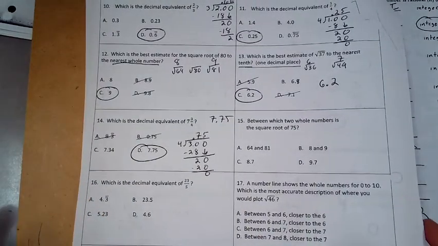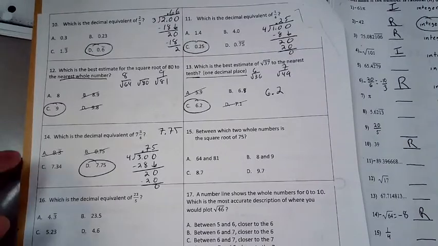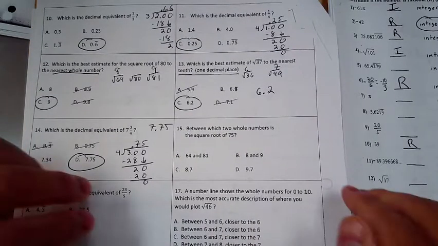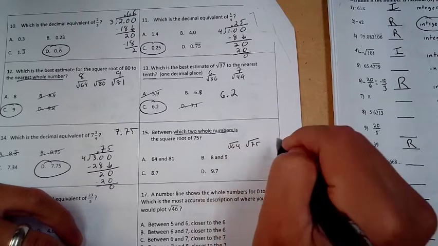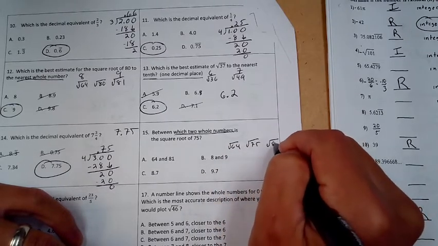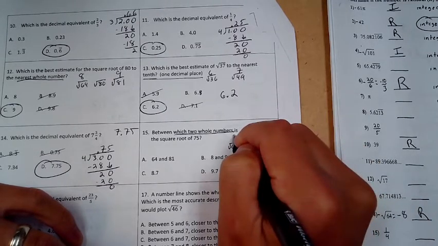Alright, next one. Between which two whole numbers is the square root of 75? Okay, so the square root of 75. The next lowest perfect square is square root of 64. The next highest perfect square is square root of 81. It is between 8 and 9.